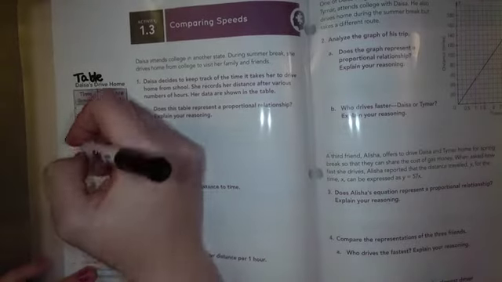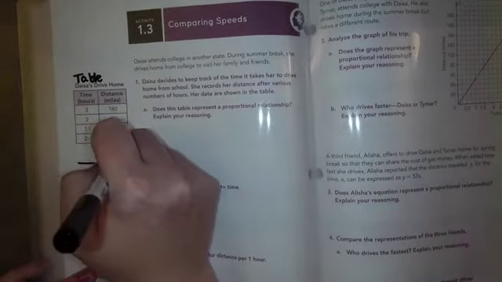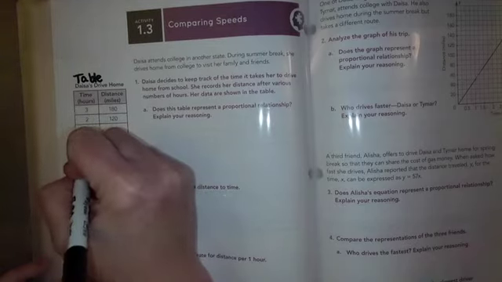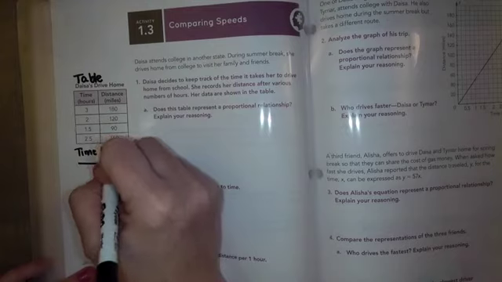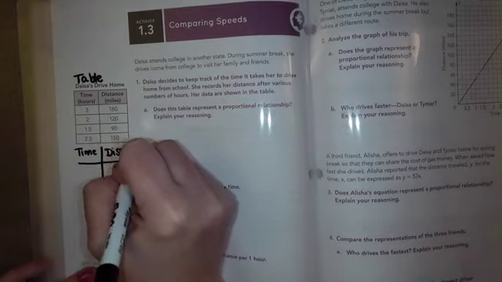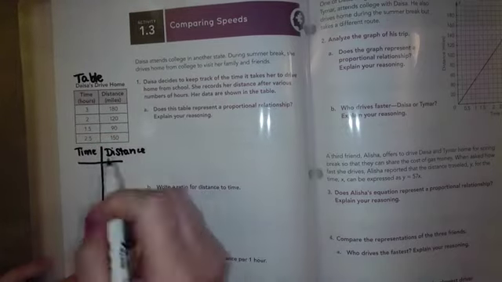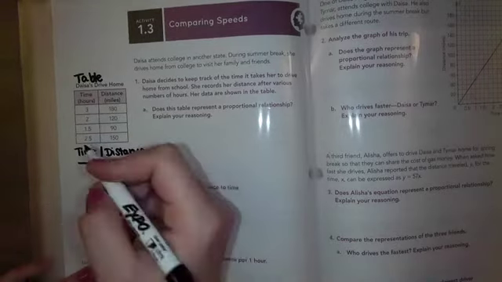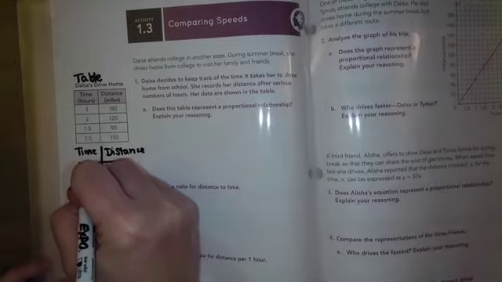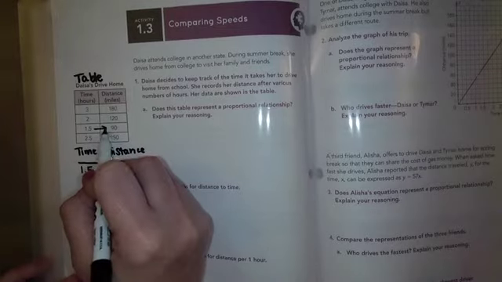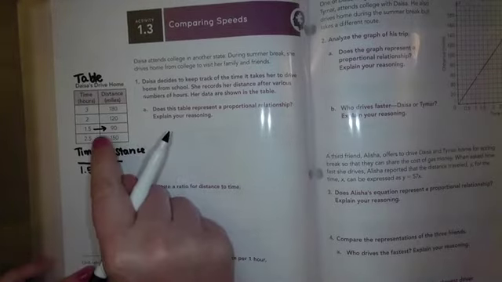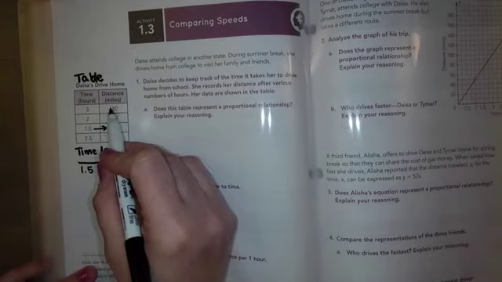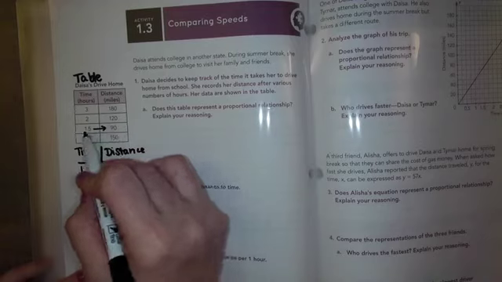So I'm going to put my table in order. So I'm going to do this again, but I'm going to put it in order. So I want you to do the same. Time, distance. Okay. So the lowest number we have, 3, 2, 1.5, and 2.5, is 1.5. So I'm going to put that one first. And I'm going to put the value that goes with 1.5 next to it. So these need to stay together as a pair.